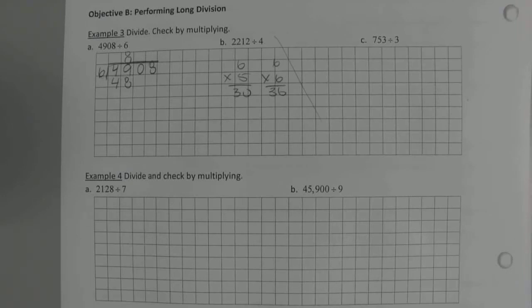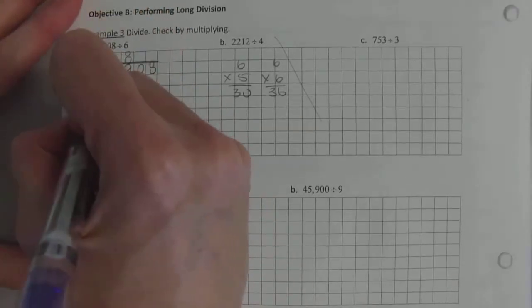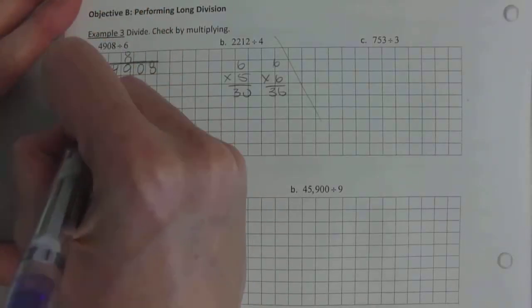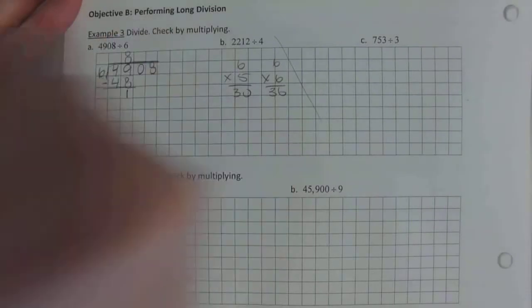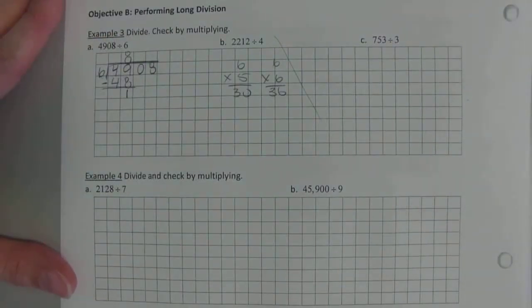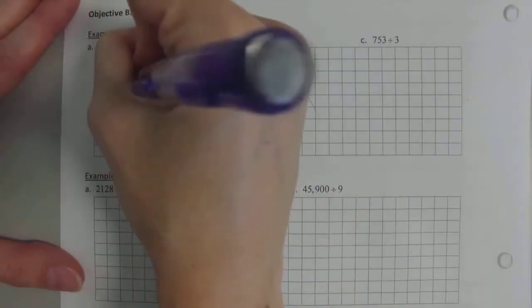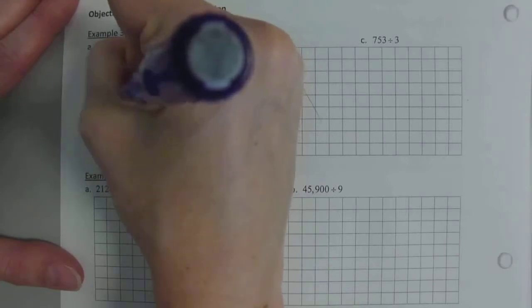You subtract, okay? You're like, how far off was I, right? How far off was 49 from 48, guys? 1. Do you remember the next move after that? Drop down the next number, okay? You don't always subtract another. It's just going to say, okay, I almost went into it perfectly, but not quite, so how far off was I? So it's subtraction. Drop down the next number.